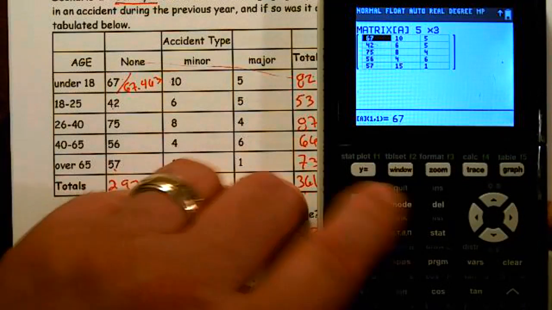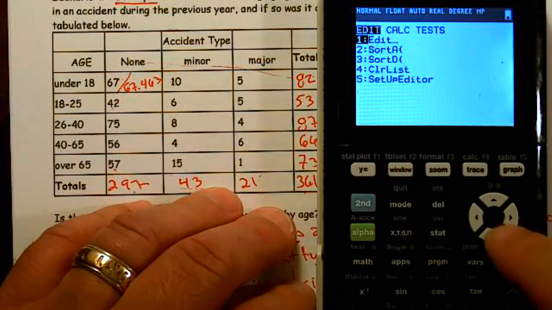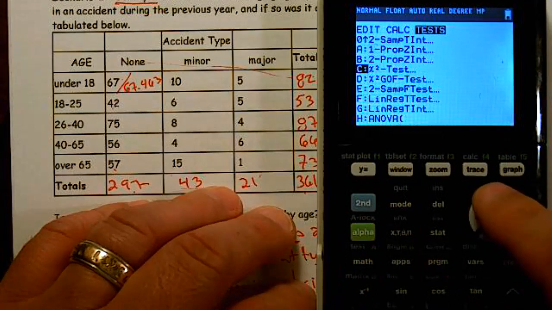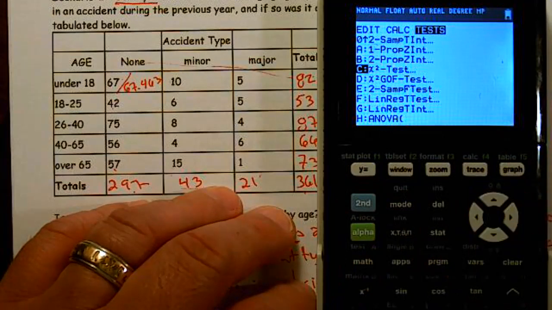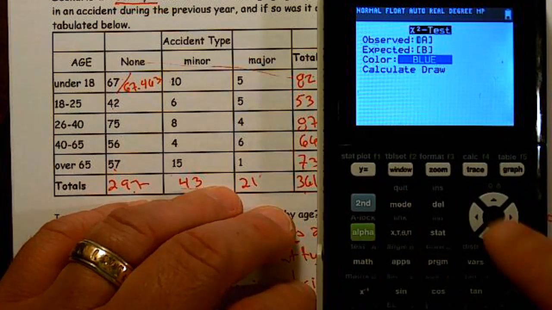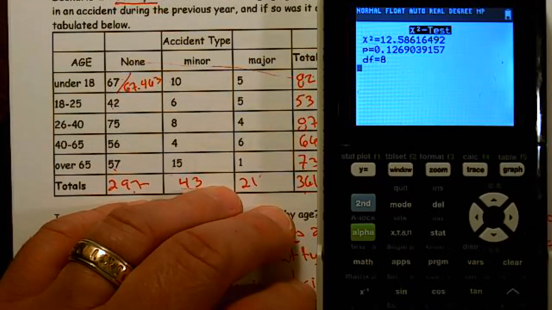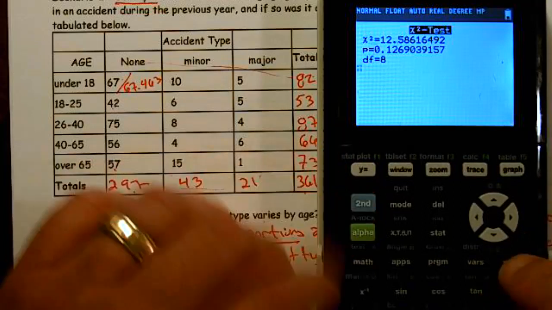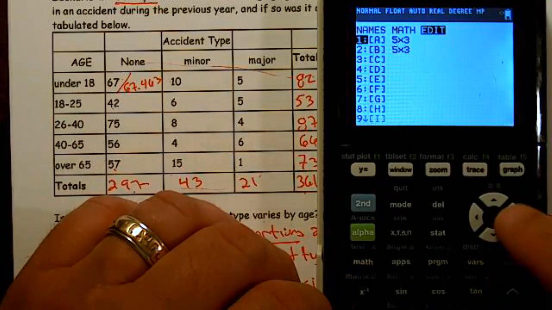So second quit, stat, test, chi-squared test, observed, expected, calculate. There's our values. I'm going to come back to that in just a moment because I want to go back and check my expected values.